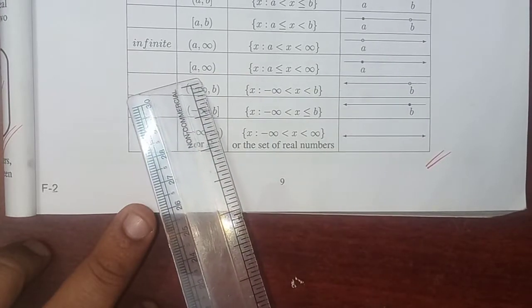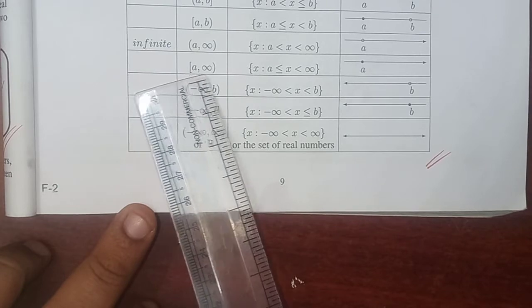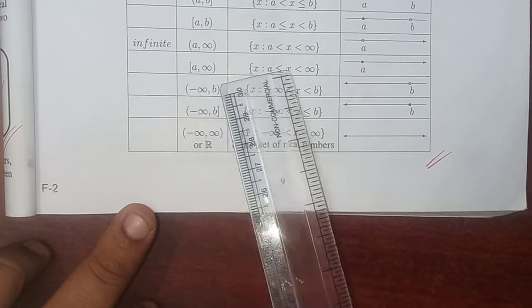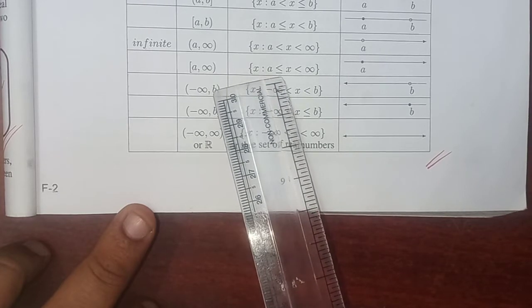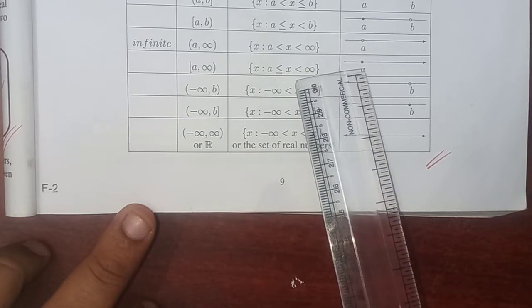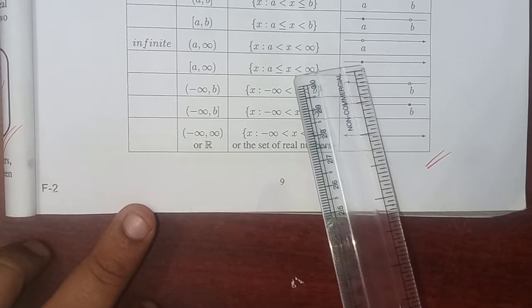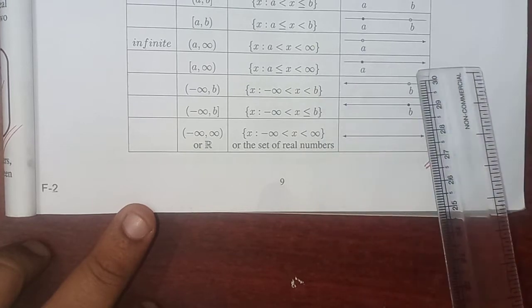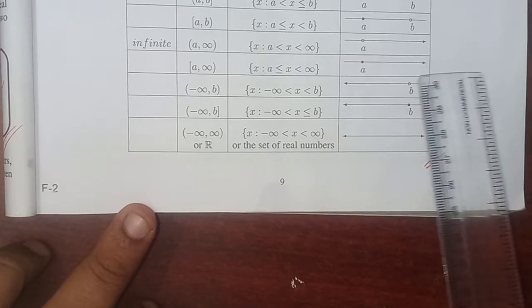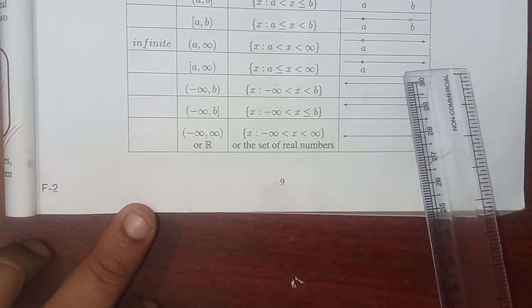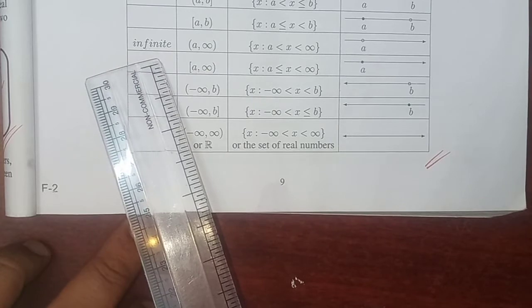Next one, including A and infinity. So including A means A less than or equal to x. Since less than or equal to comes now, you have to put the filled circle. It is going on from here, the right hand side is fully extended. Uncountable numbers are there, therefore it is an infinite set.